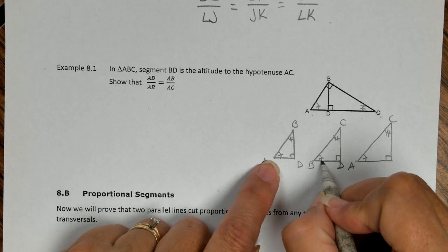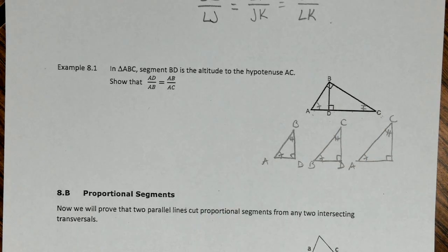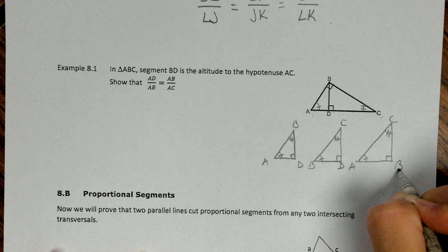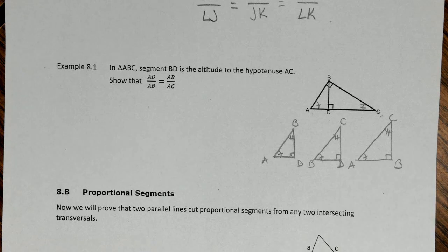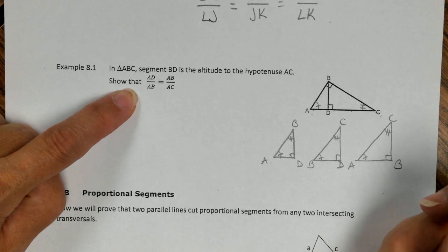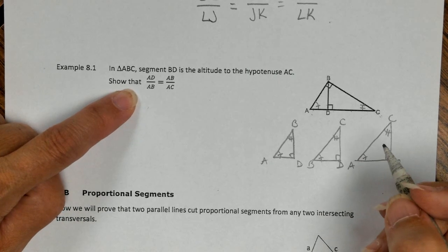And I know these angles are congruent because all angles in a triangle add up to 180. So all of these are similar. There's B. I have all my vertices labeled. And now I look at this proportion and find those segments over here.